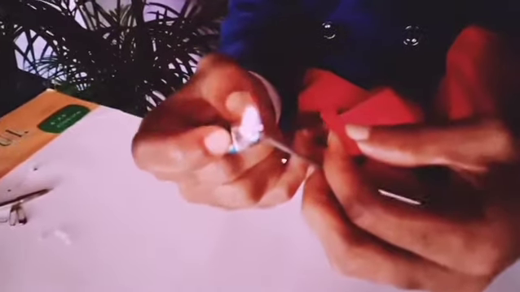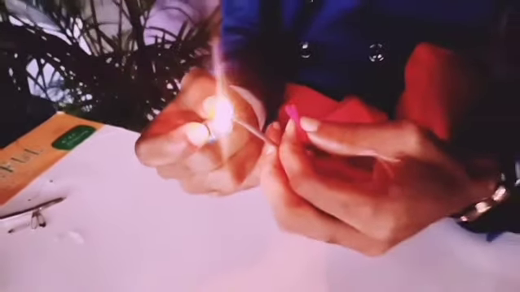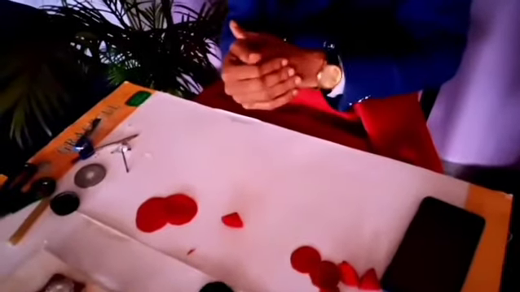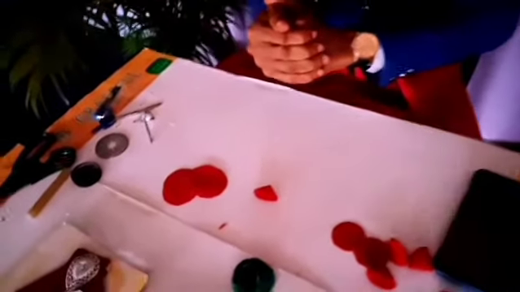Then I apply heat to it. I place it in between and I hold for a second. Alright, so here is our conical shape.